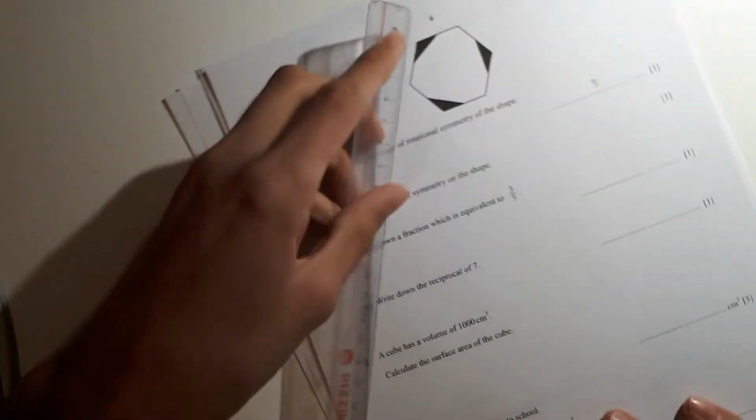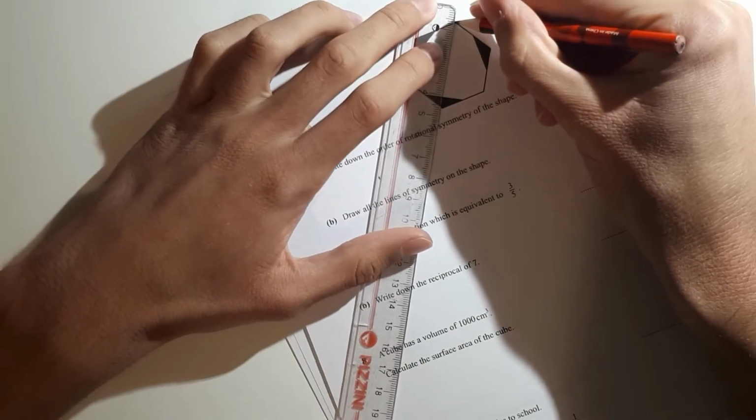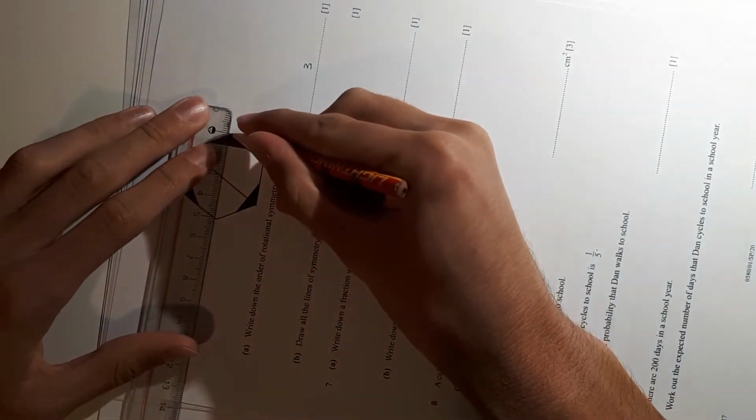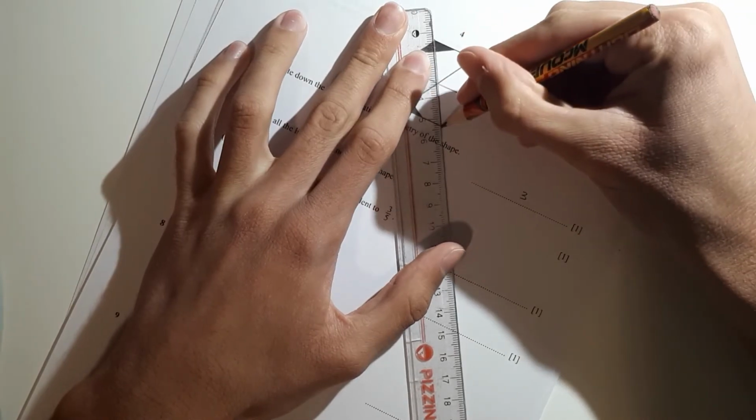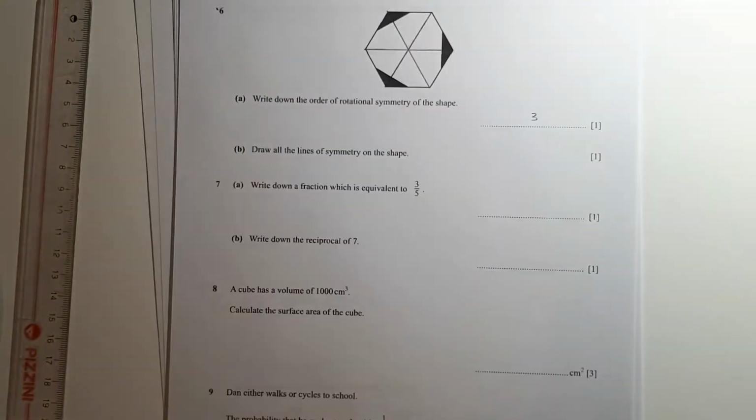So we draw the first one, the second one, and the third one. Write down a fraction which is equivalent to 3/5.